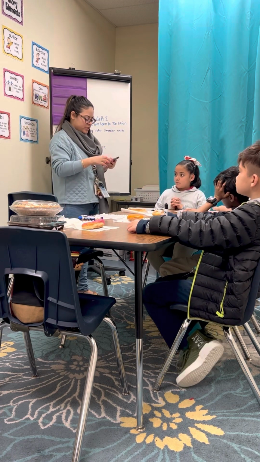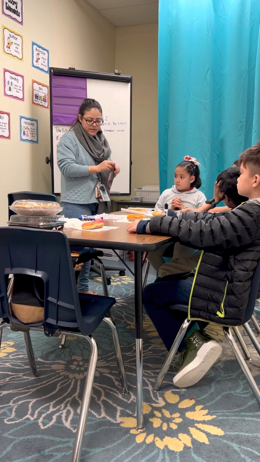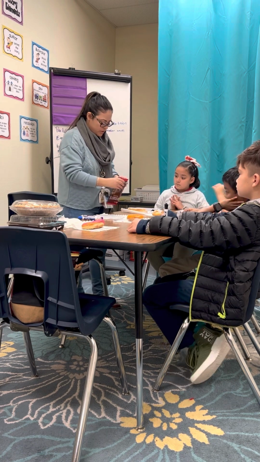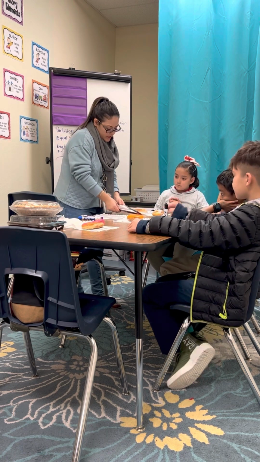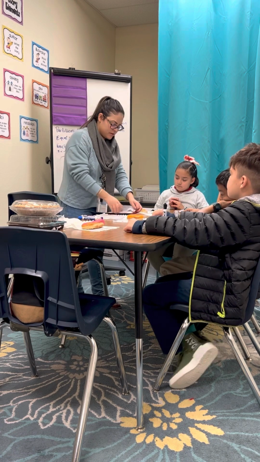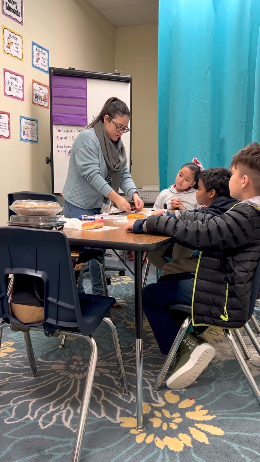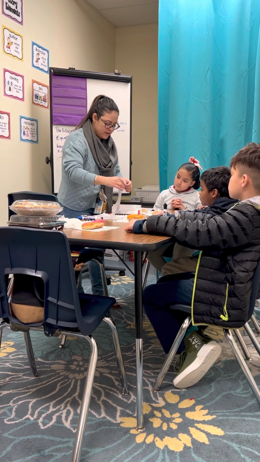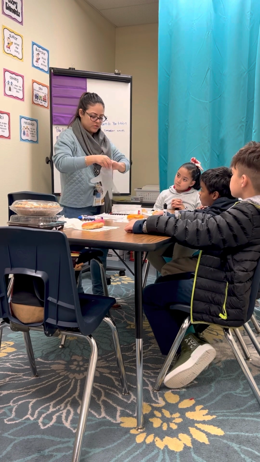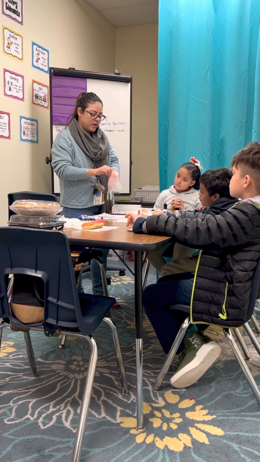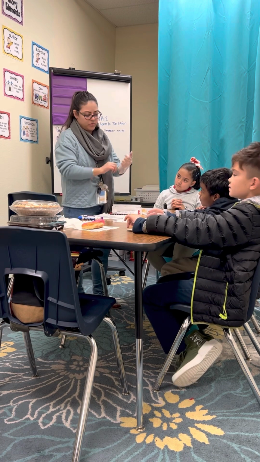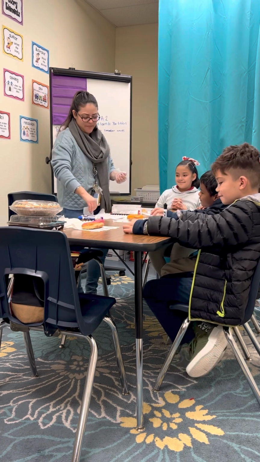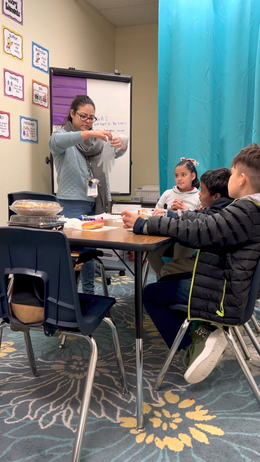Our Hershey's chocolate bar will be a great way to learn about fractions and how to partition. I already washed my hands, but I also have some clean gloves here, so I'm going to put these on so I'm not touching the food. If you want to eat it afterwards, you're more than welcome.